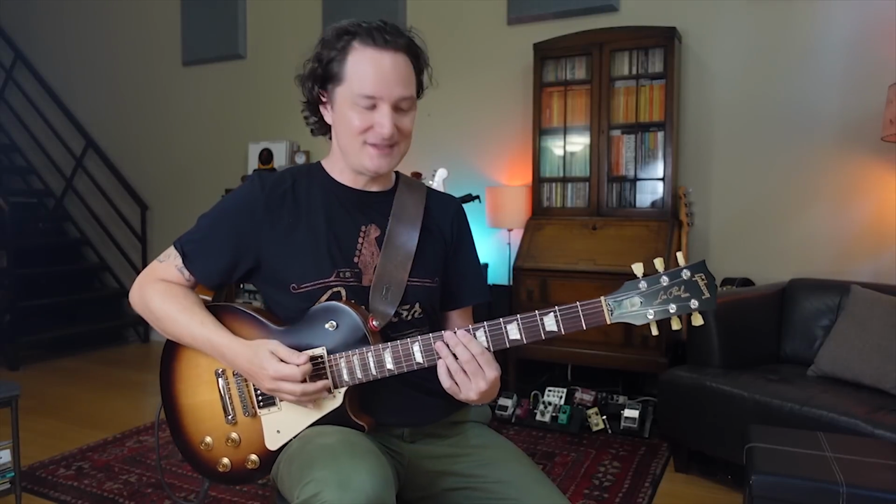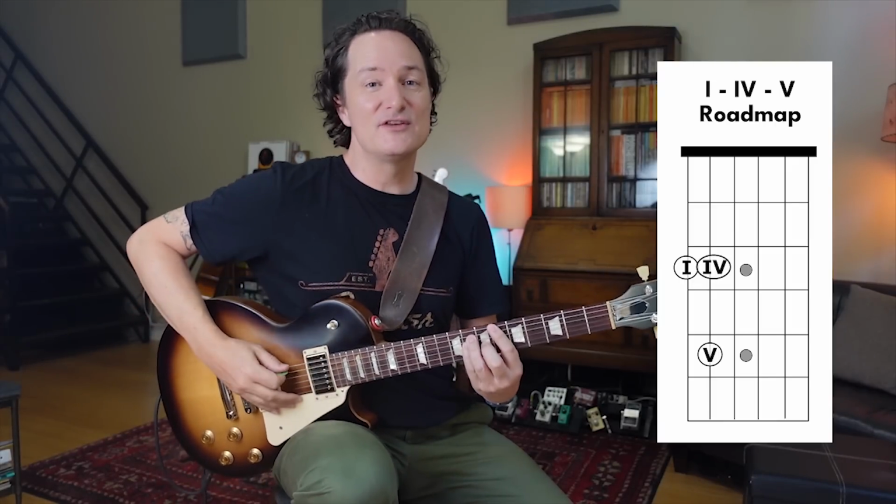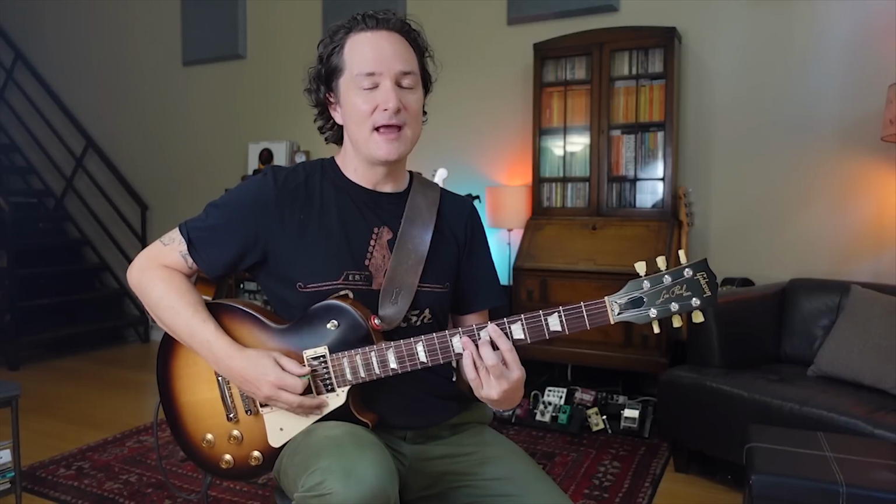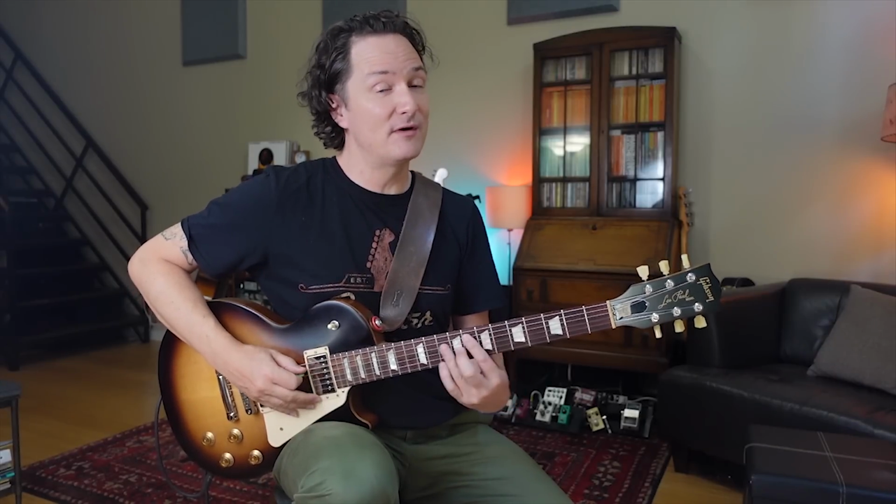The shape of 1, 4, 5 on the guitar is always the same. If that's my 1 with its root there, then this is my 4 with its root there. And this is my 5, 2 frets up from the 4. Because if I know where my 4 chord is, I always know where my 5 chord is. It's just 2 frets up.